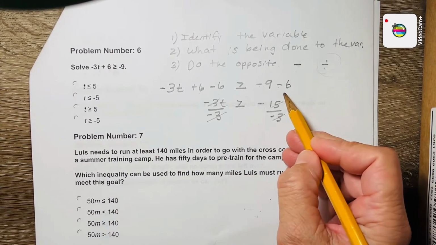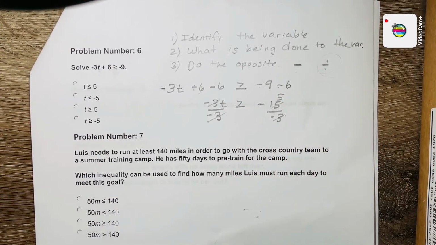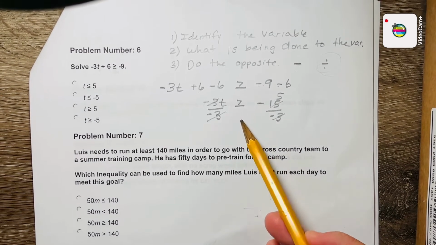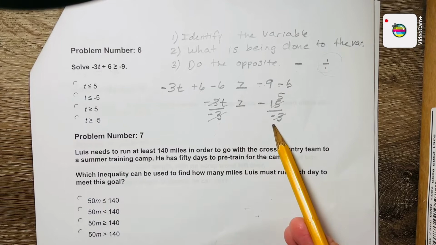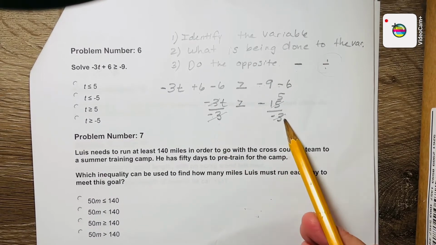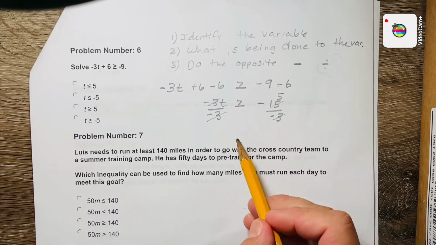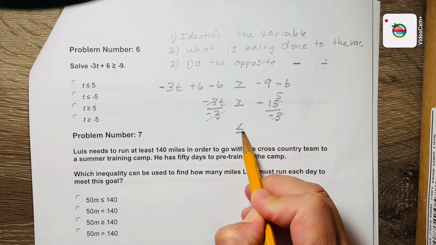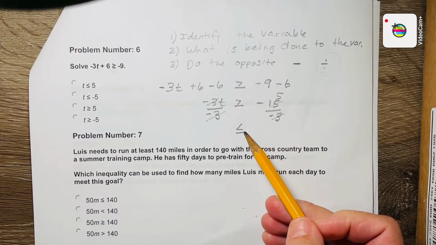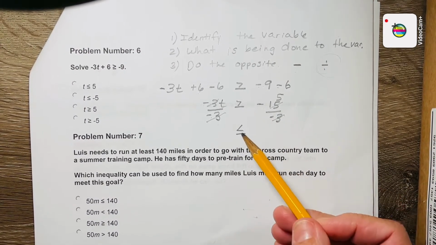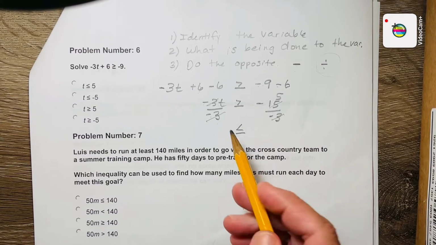This becomes a 5. And then a tricky thing that happens in inequalities is whenever you multiply or divide both sides by a negative number, which we did, this trick happens here. The inequality flips. See, now instead of saying greater than, it's saying less than.